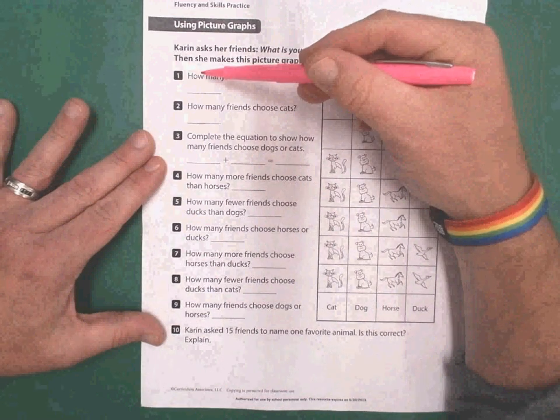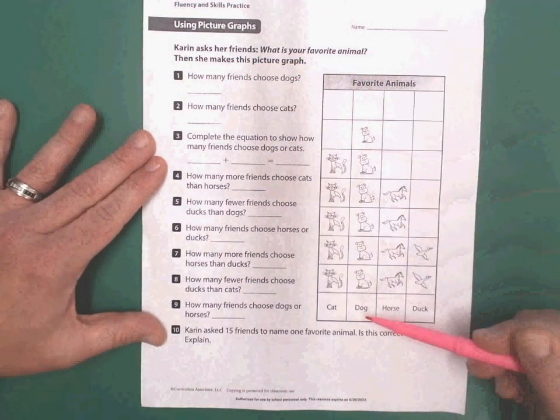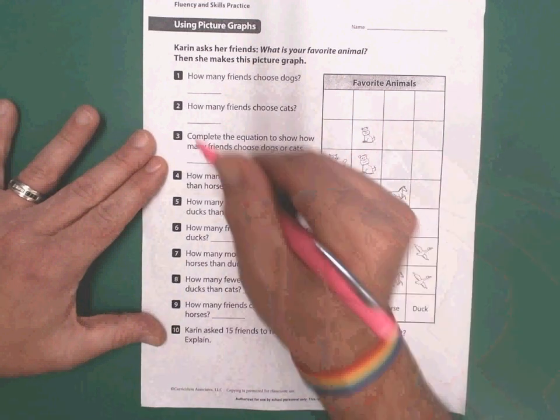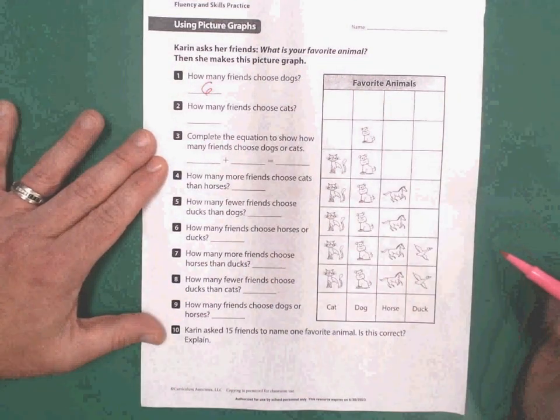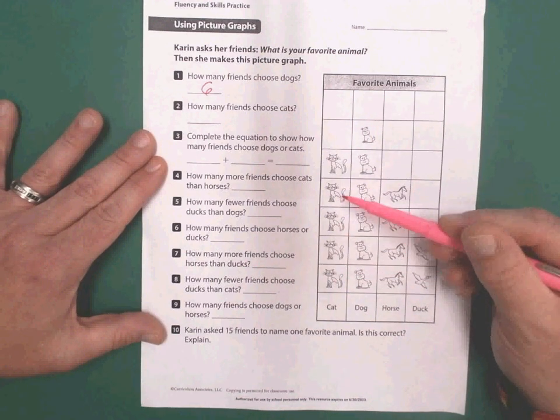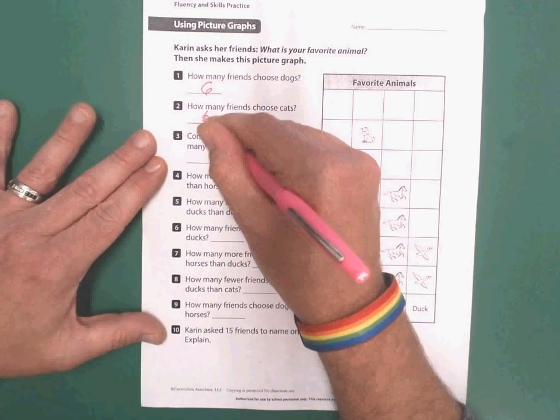So first one here, how many friends chose dogs? So go here, dogs. I count the pictures of the dogs. 1, 2, 3, 4, 5, 6. Label that with 6. How many friends chose cats? Take a look at my cats. 1, 2, 3, 4, 5, and label that as 5.